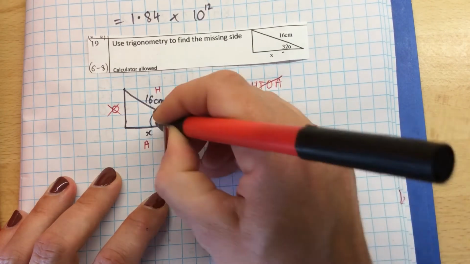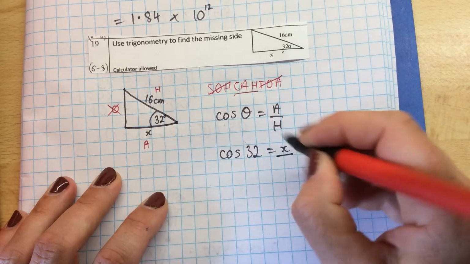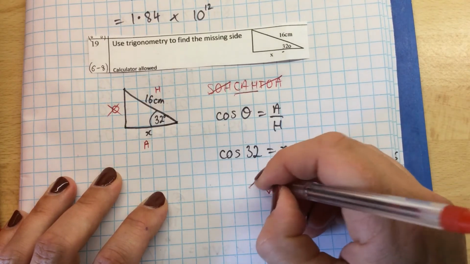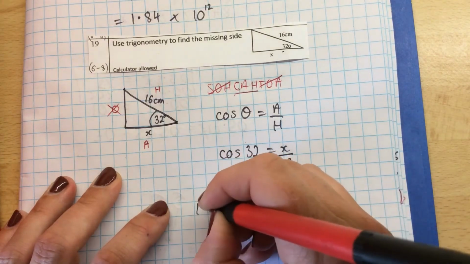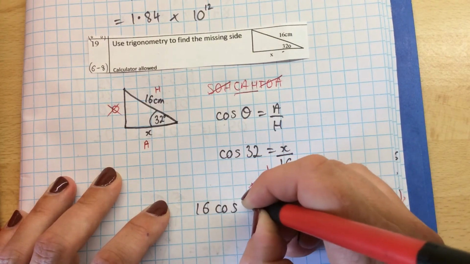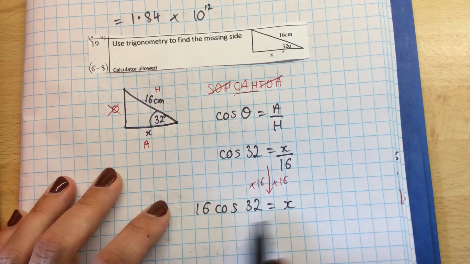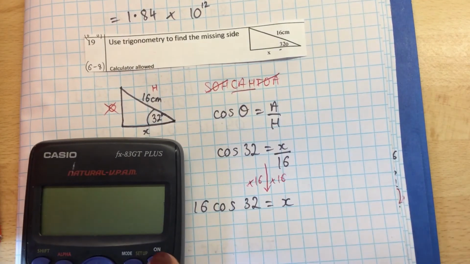Let's substitute now. Cos 32 from the diagram. Adjacent, switch that to an x, and the hypotenuse is 16. Solving using steps. To get rid of divide 16, you multiply by 16 both sides. The 16 comes out the front, which is a bit different to the normal way that we've seen in a normal equation. And all we need to do now is type into the calculator 16 cos 32.